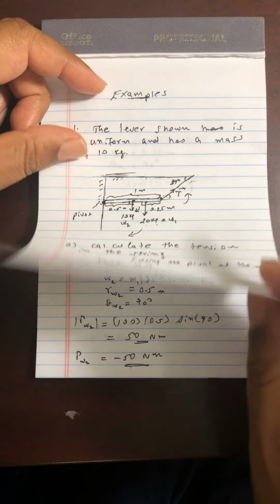Let's call that force exerted by the wall, question mark. Now we're going to use the condition of translational equilibrium. That means the sum of the forces equals 0.